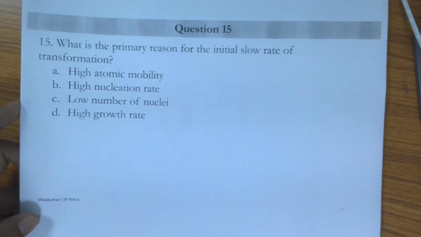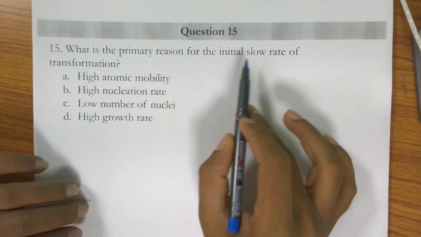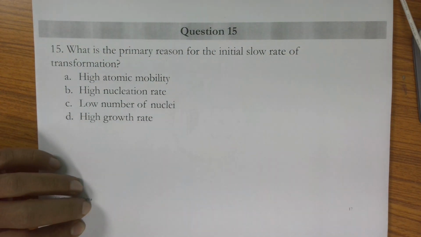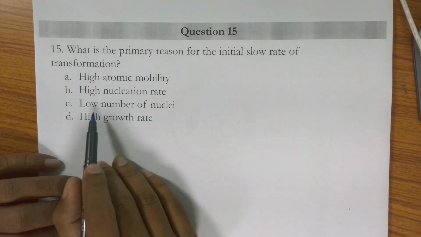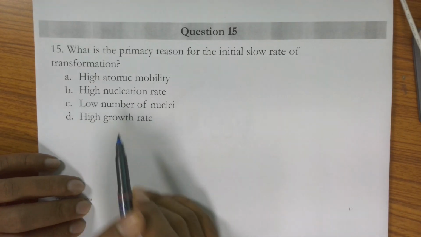Question number 15. What is the primary reason for the initial slow rate of transformation? High atomic mobility, high nucleation rate, low number of nuclei, low growth rate.